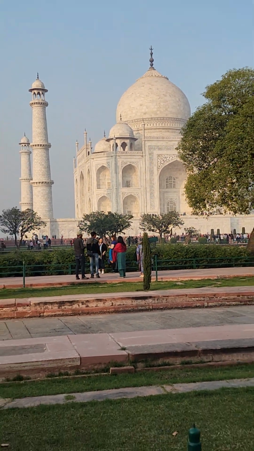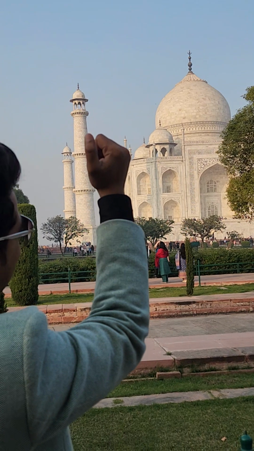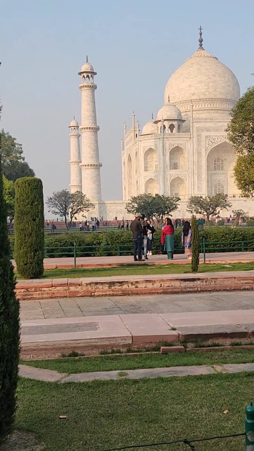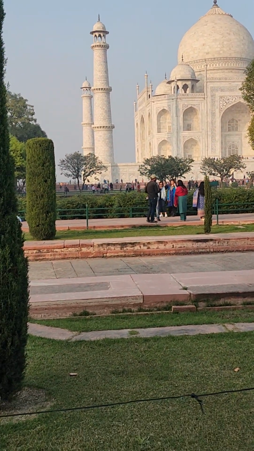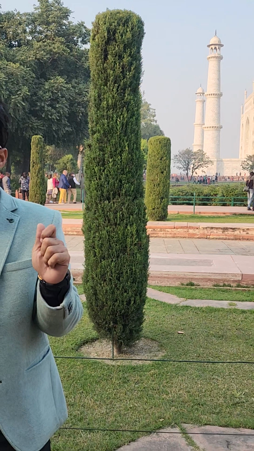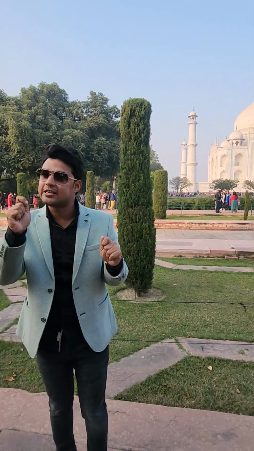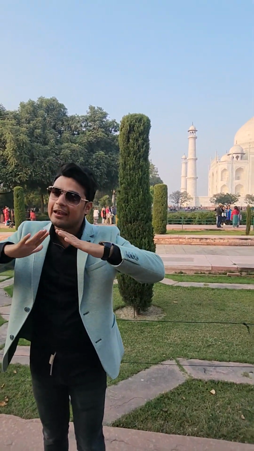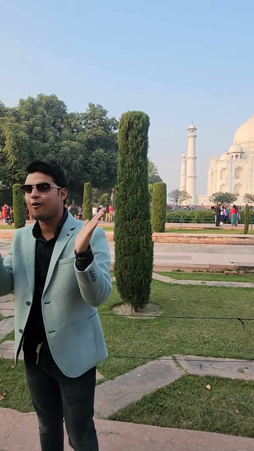20 billion? What? So guys, the minarets, all four of them, look straight, but they are not. They're slightly tilted, four degrees leaning outwards from the Taj Mahal. Because the architect from Turkey, Ismail Afandi, planned it so that if any natural disaster happens here, they will not fall in. They will not damage the main building; they all fall outwards.